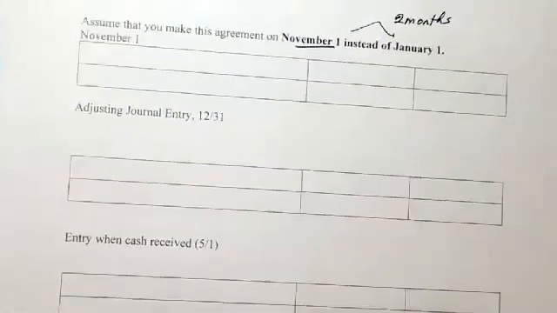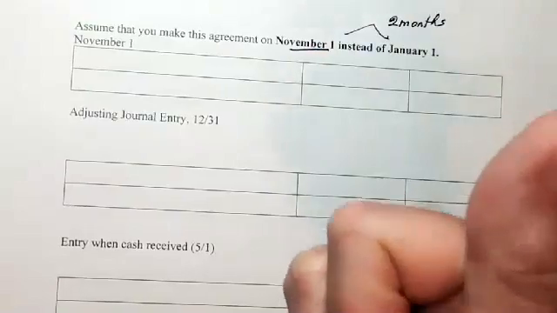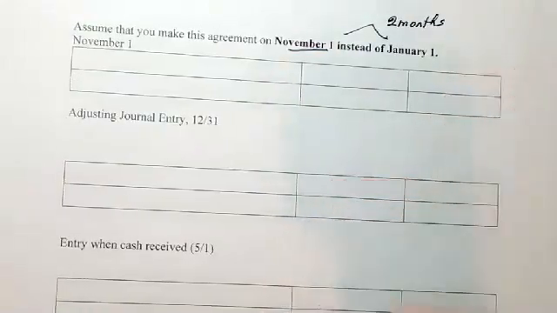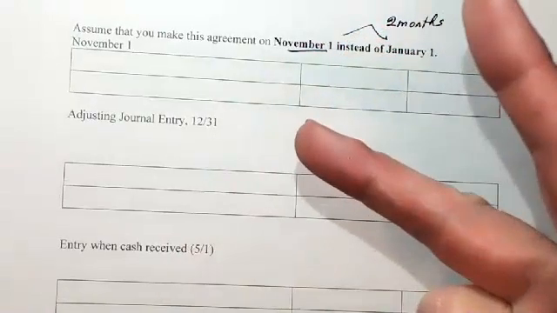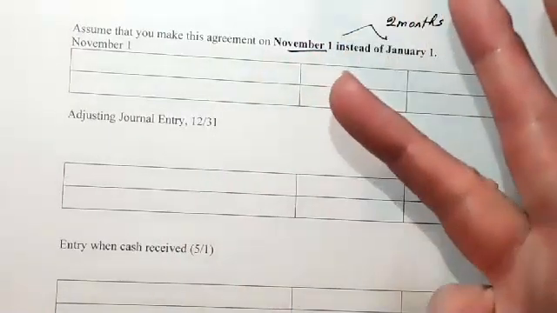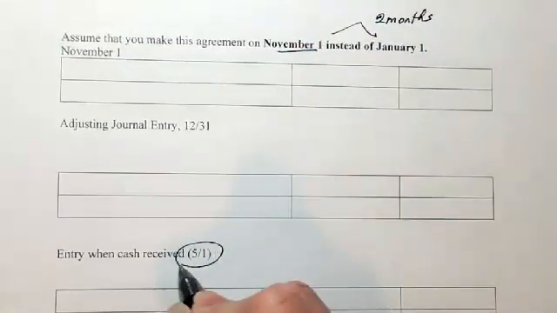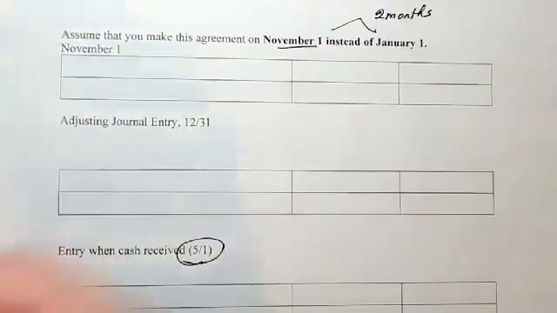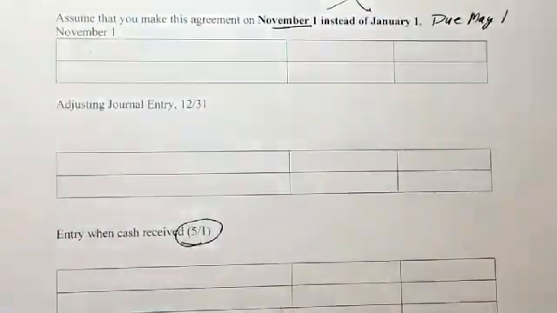And that thing matures in 6 months. So let me go again. I've got November 1 to December 1, December 1 to January 1, January 1 to February 1, February to March, March to April 1, April to May 1. May 1 is when that thing is due. So on November 1, the good thing is nothing new here.